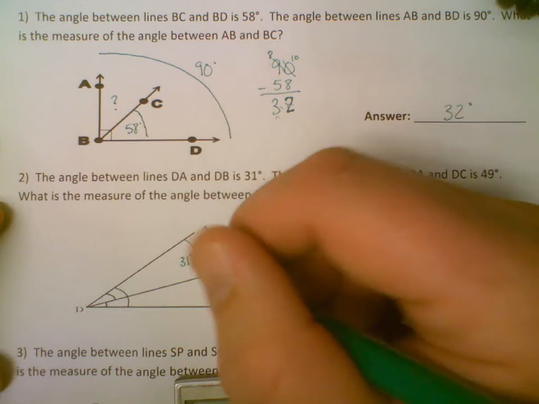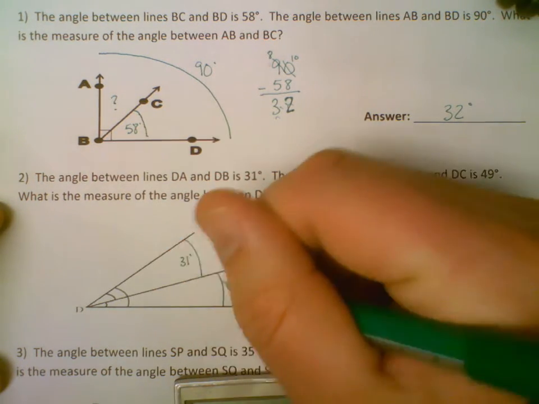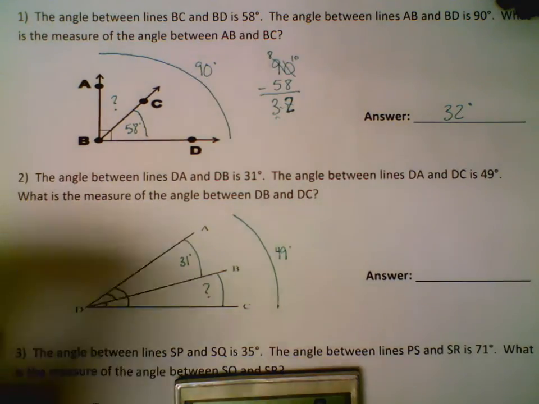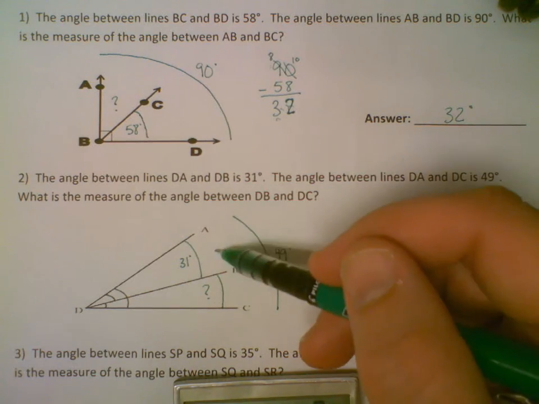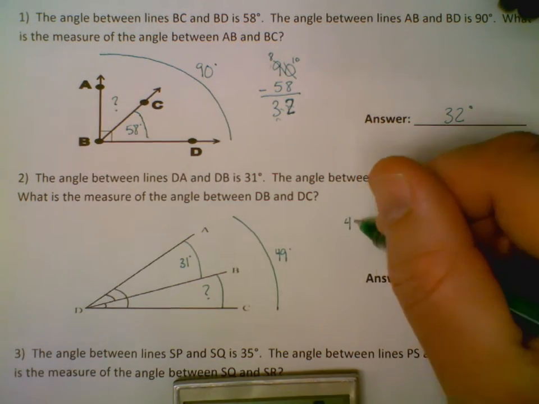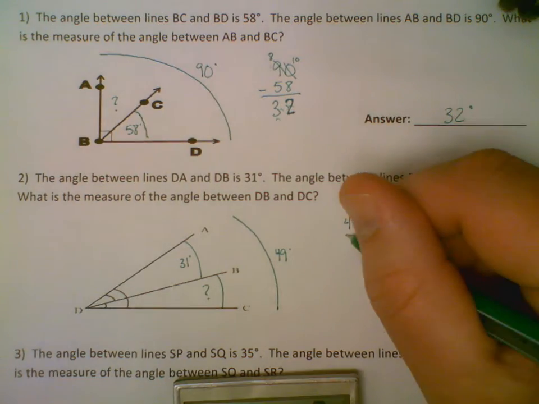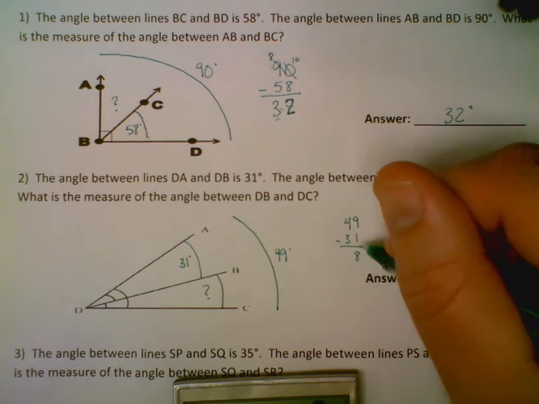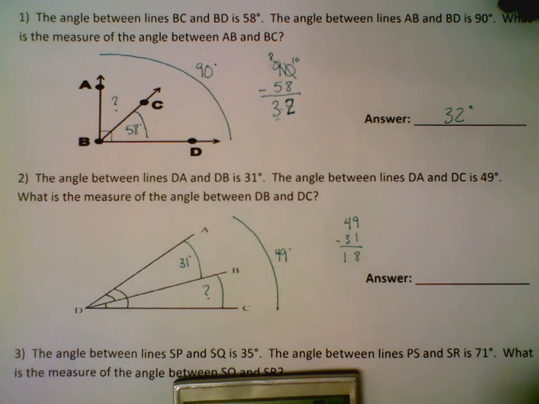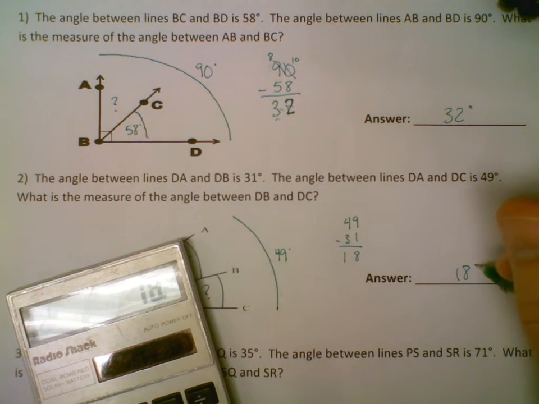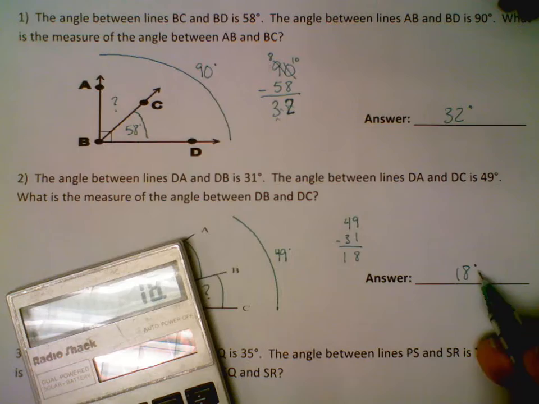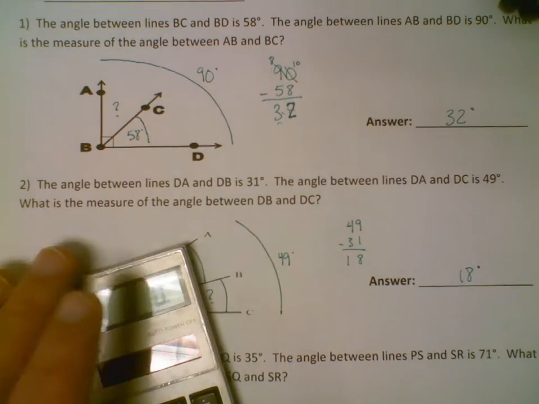What is the measure of the angle between DB and DC? We don't know that. Maybe I'll put a curve over here. It's a mystery, right? Okay. I have my whole, I have my part, I need my other part. Let's subtract. 49, big number on top, right? Minus 31, 18. That's my answer, right? All I should do is just write that on the line. Nope, type it in just so you know. 49 minus 31. Boom. 18 degrees. Don't forget that little circle that means how many degrees it is, okay?